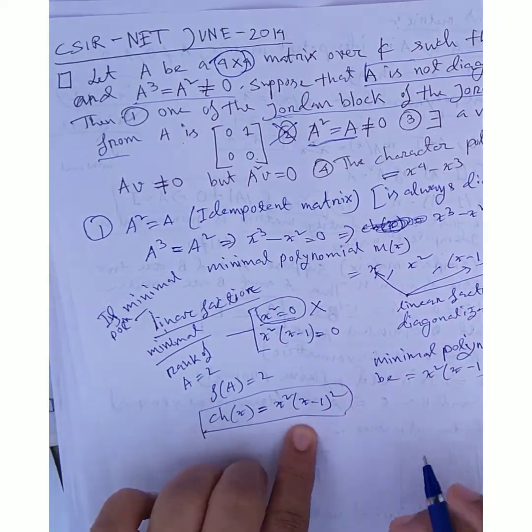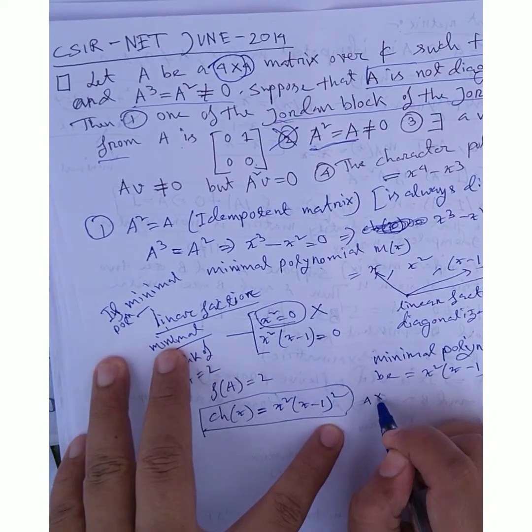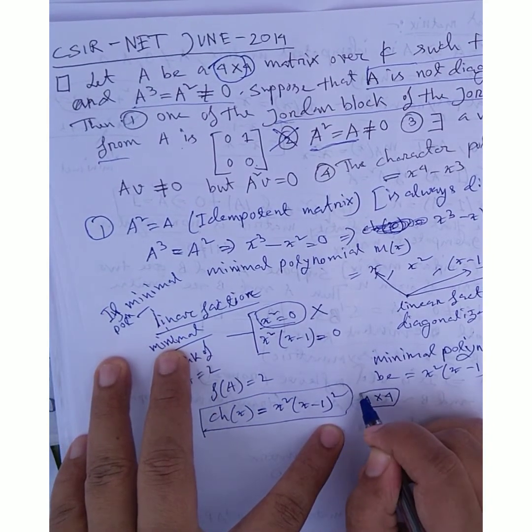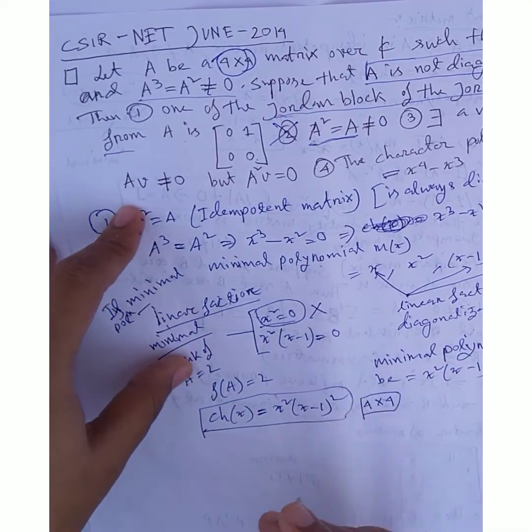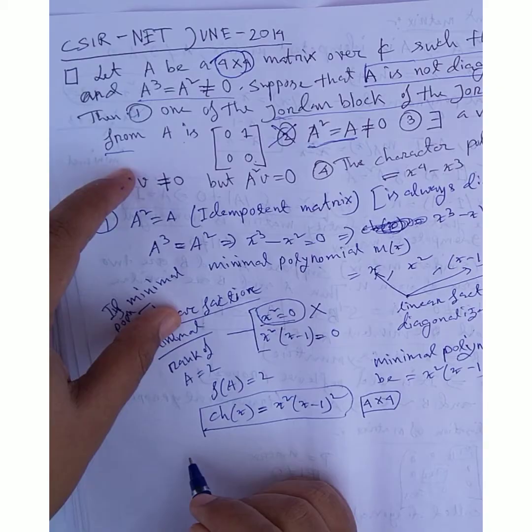This is the polynomial, as it is a 4 cross 4 matrix. Therefore, I will write this.